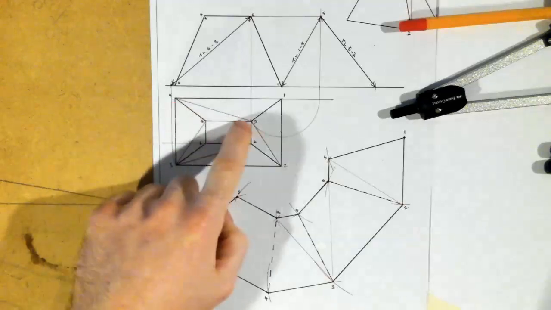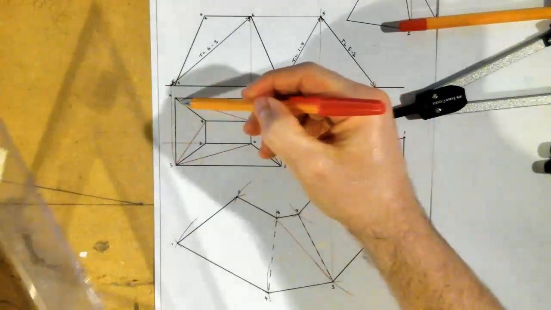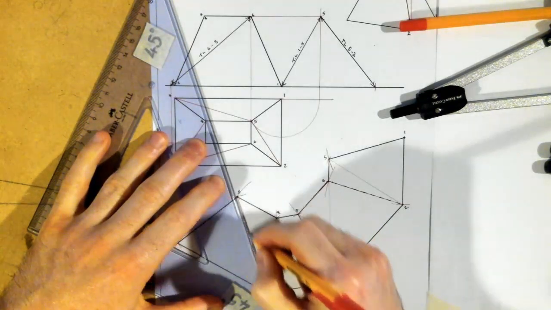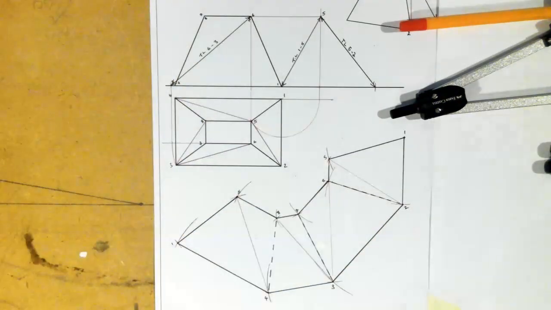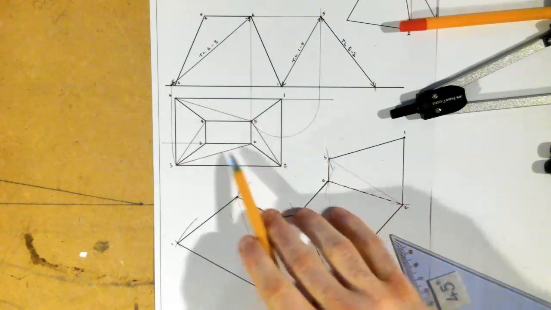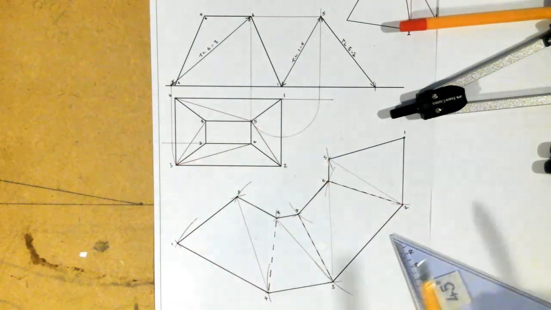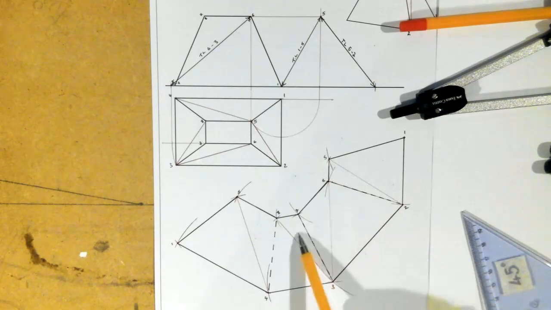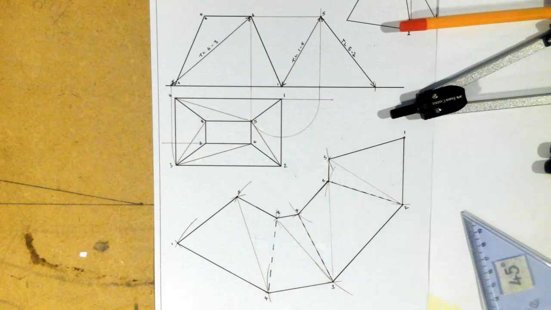And once again, just for understanding purposes, 5 to 4 would have been my triangle split up. And there we go. So we can see we have 8 triangles up here in our plan. 1, 2, 3, 4, 5, 6, 7, 8. And I also have 8 down in my surface development. 1, 2, 3, 4, 5, 6, 7, 8.